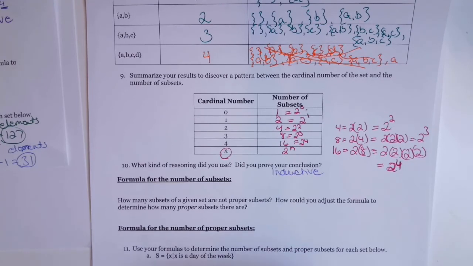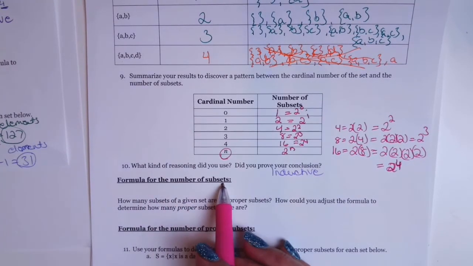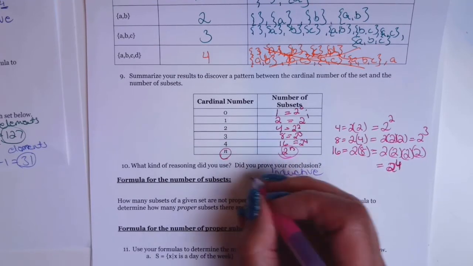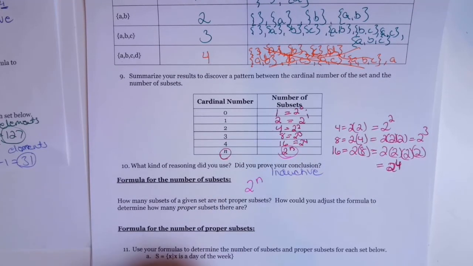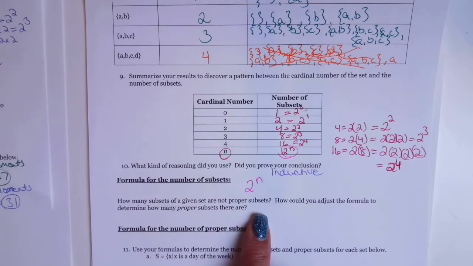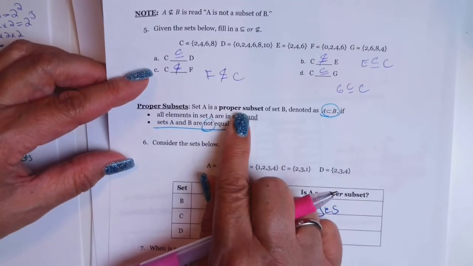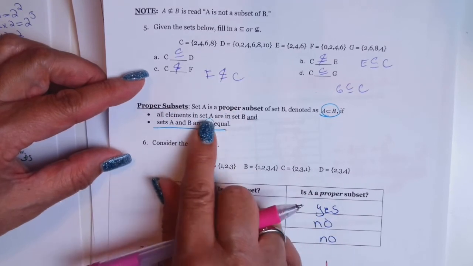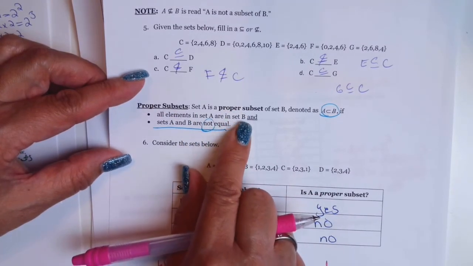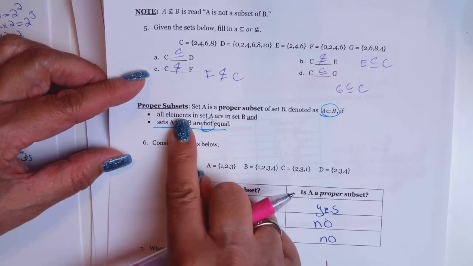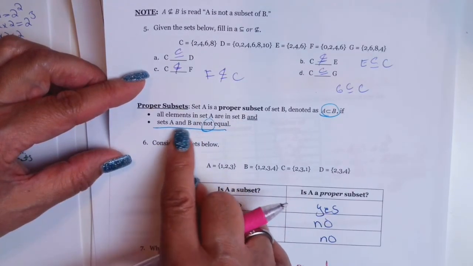Okay, next one. Formula for the number of subsets. So that means this here, 2 to the power of n. How many subsets of a given set are not proper subsets? So if you remember, where is that page where we talked about the proper subset? Here it is. So proper subset is all elements in set A are in set B. So that is the same for a regular subset, and sets A and B are not equal.